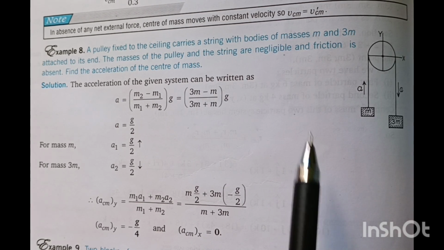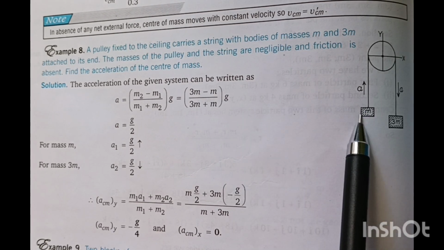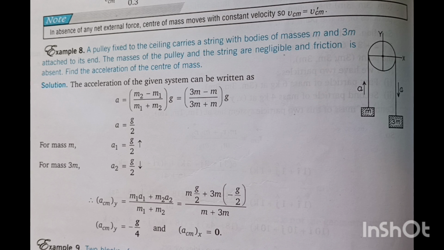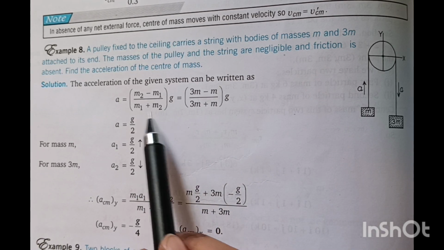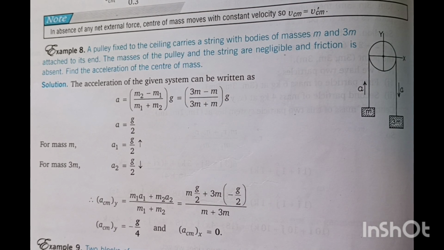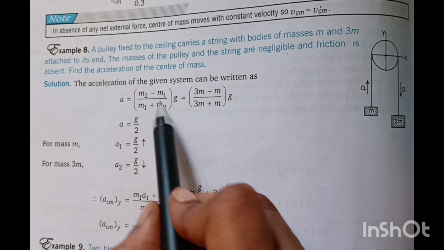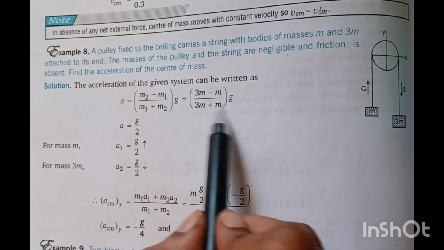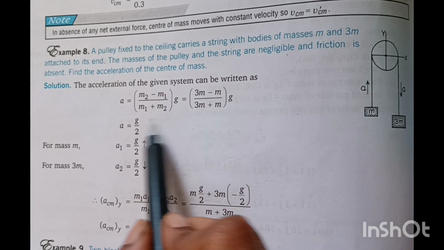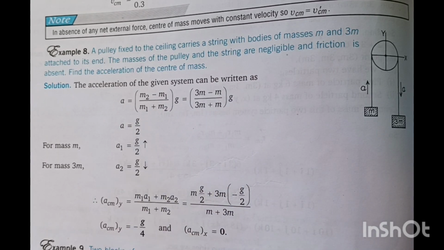So if this is the condition, the mass of one is m and the other mass is 3m, then we know how to find the acceleration. That is (m2 minus m1) by (m1 plus m2) into g. Or else you can also find it using the free body diagram. You are going to get the same acceleration. Then (3m minus m) by (3m plus m) into g. So acceleration you get as g by 2.